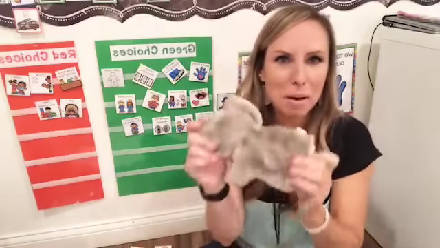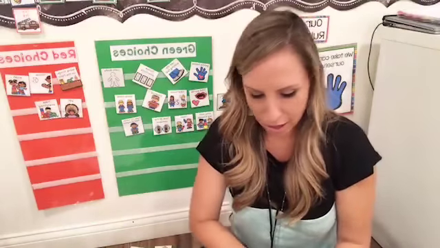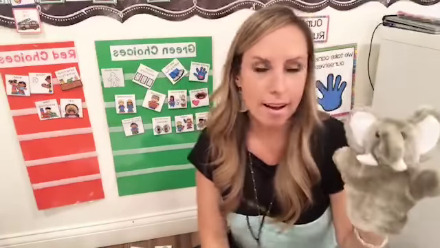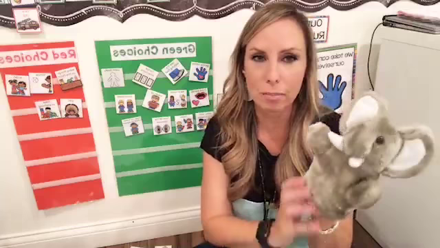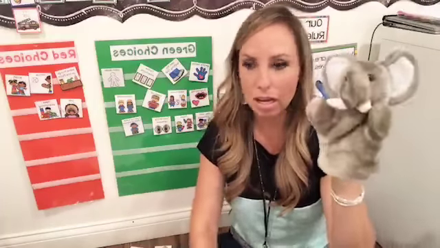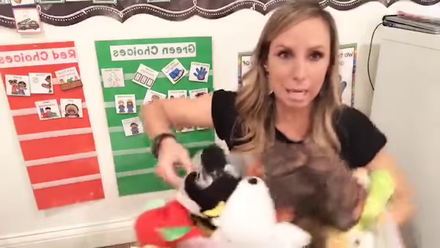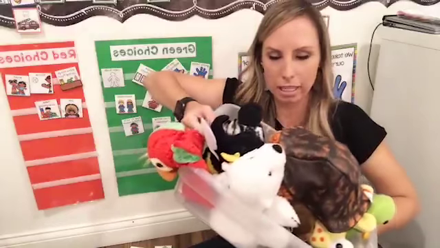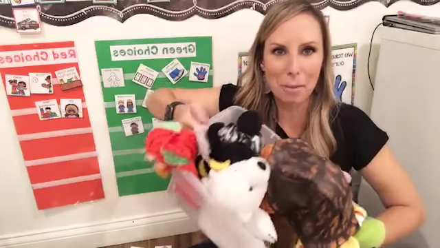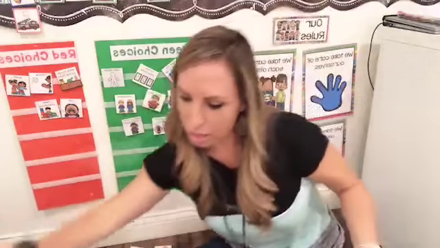So we talked about, oh, puppets. I love puppets. Do you guys love puppets? So puppets you used to be able to find at like the Dollar Tree all the time. I know you can probably get some off Amazon. I always keep a bucket of puppets by my circle area, because these are great to model behavior.